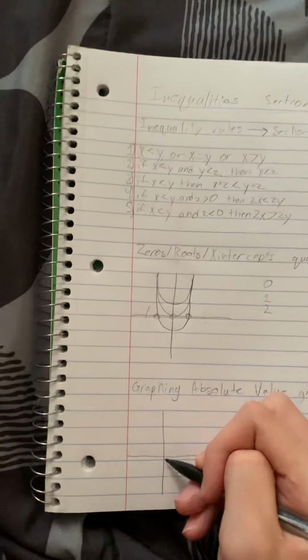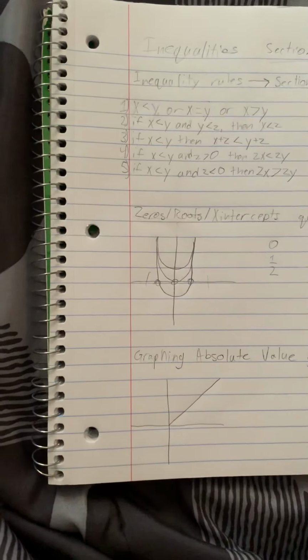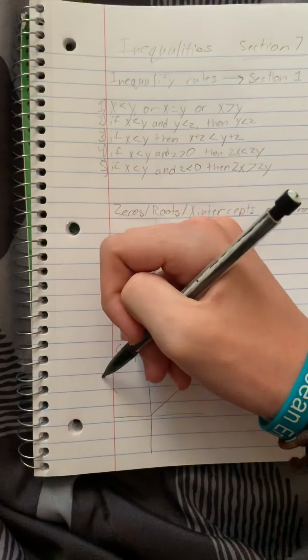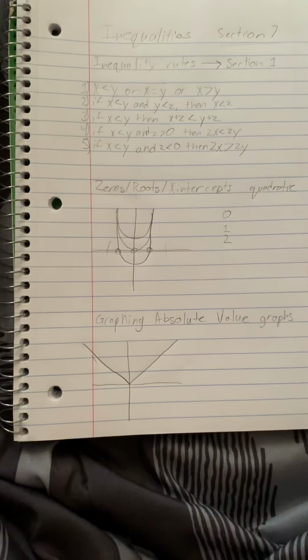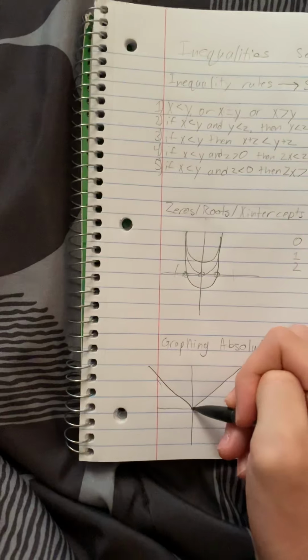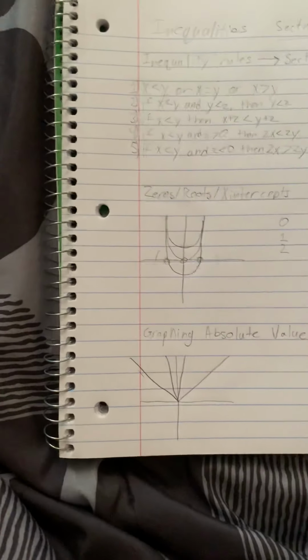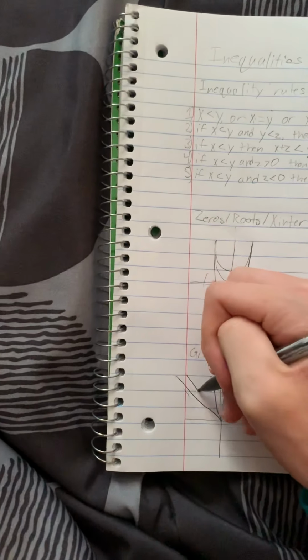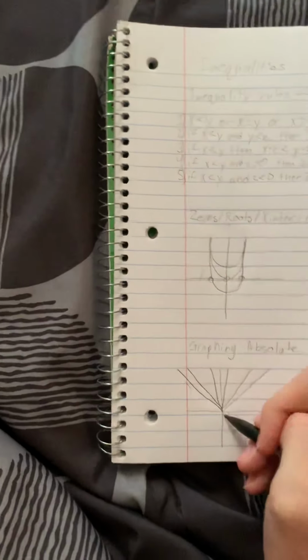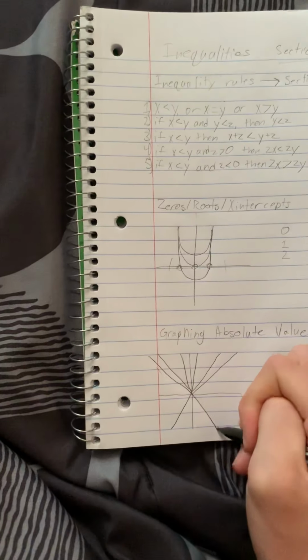So no matter what your positive x and y input is, that will be mirrored with a negative x input and the same positive y input. So if your graph looks like this, that will always be the same over here. If your graph looks like this, that will always be the same over here. If your graph even goes negative, that will be the same on the other side. That was section 7.